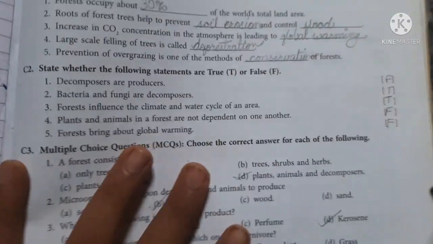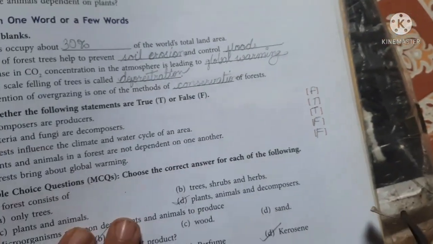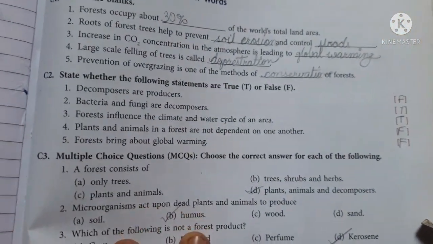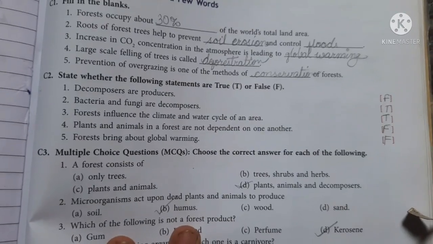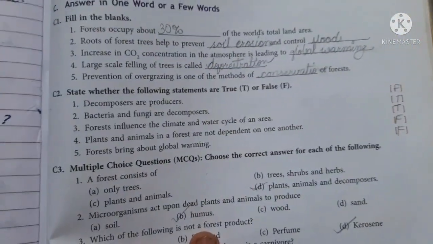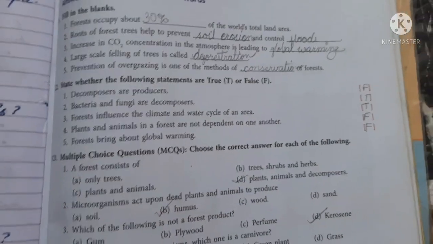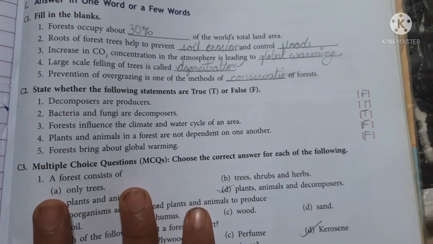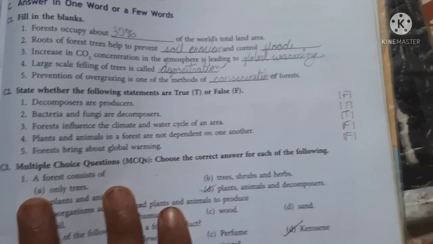True or false? Decomposers are producers. False, because producers are plants or green organisms which can make their own food. Bacteria and fungi are decomposers. It is true, because they decompose dead plants and animals into humus. Forests influence the climate and water cycle of an area. It's a universal truth.